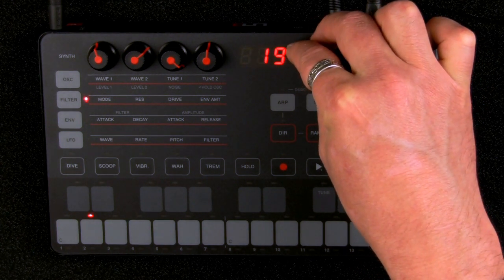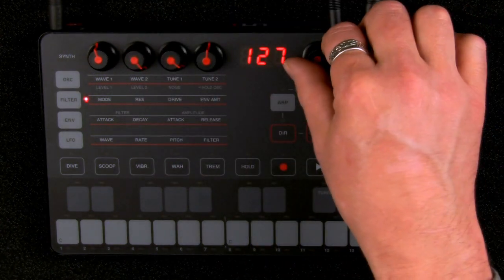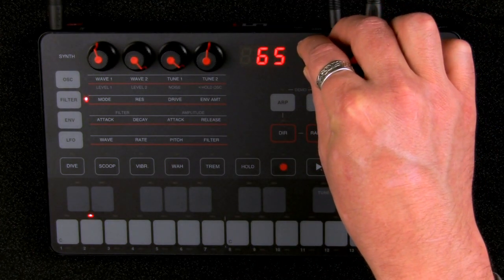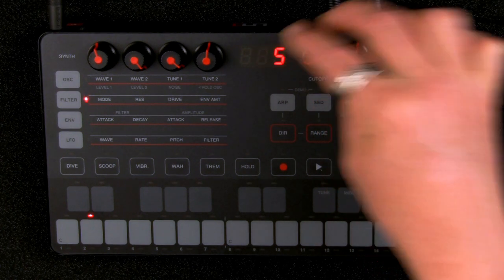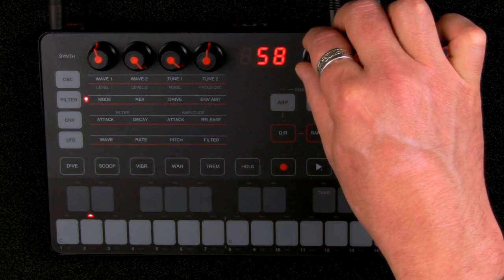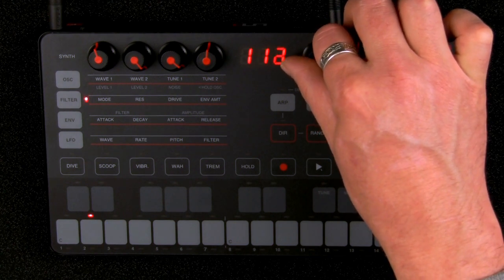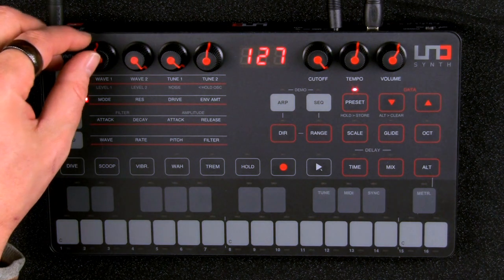And then all the way into self-oscillation. That is a really interesting filter character. That's a very useful thing. What is really important in filters is that a filter has its own character and that character is aurally pleasing and useful. And I think we definitely have that going on here with this synthesizer.